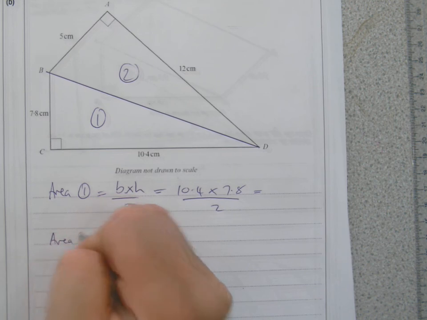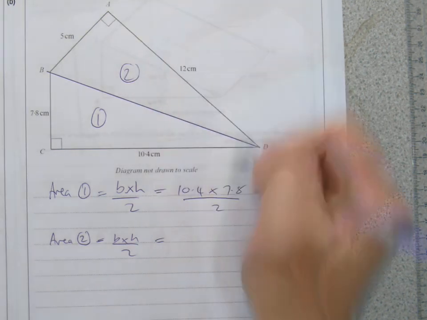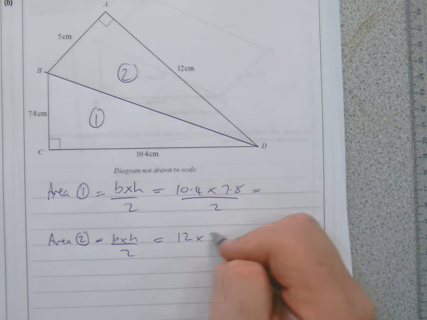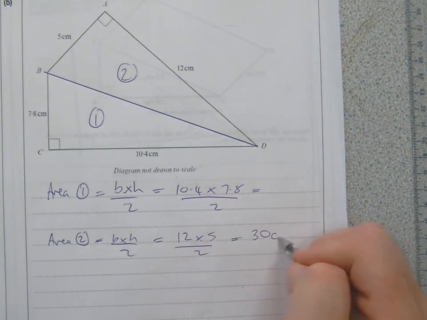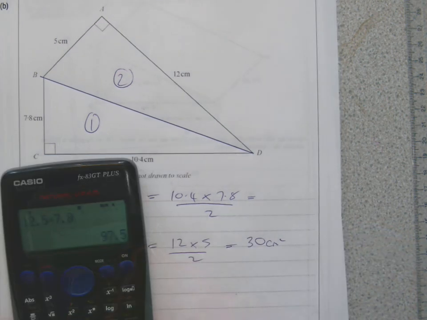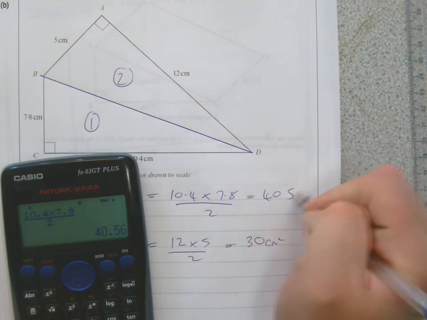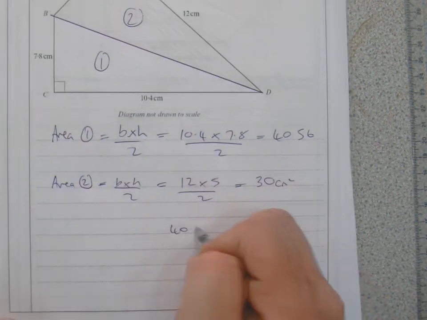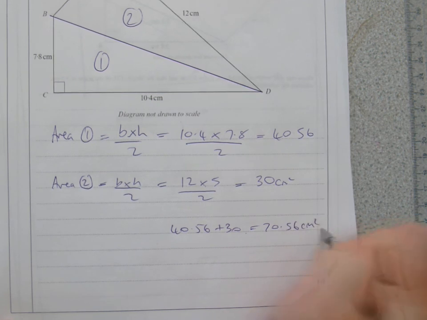Area 2. Now the triangle is sort of being tipped over, but it's the same sort of thing. The base would be 12. The height of it is perpendicular to the base, so that's 5. Divide by 2. Okay, so I know that's 30 centimeters squared. So the other one then, you get 40.56. Of course, to get the total area then, you need to add them, right? 40.56 plus 30 is 70.56 centimeters squared.